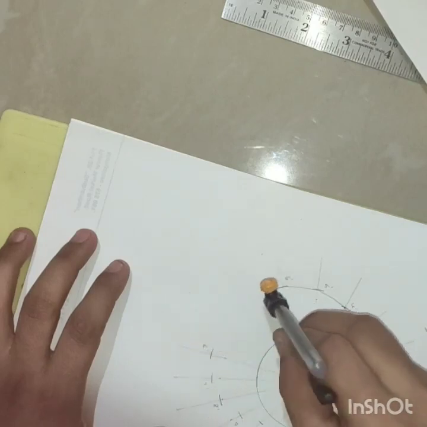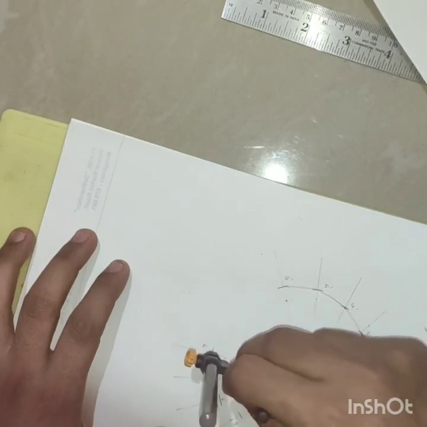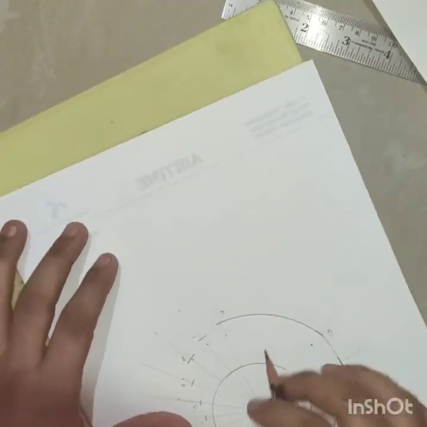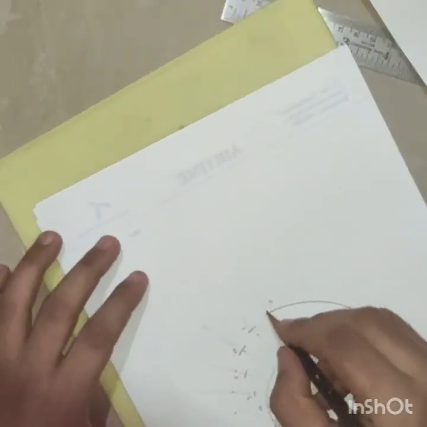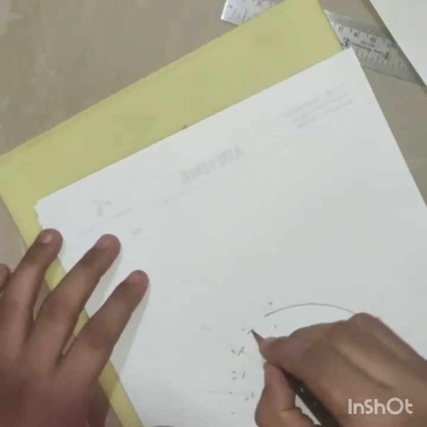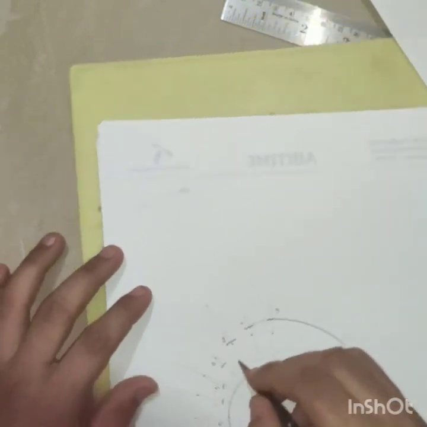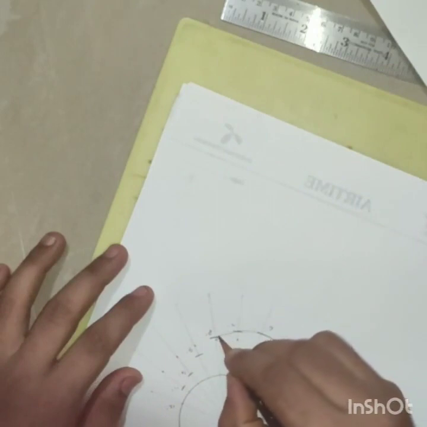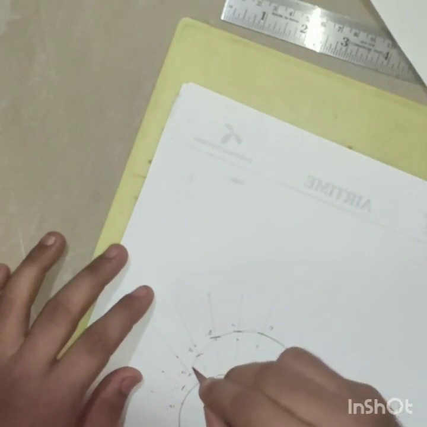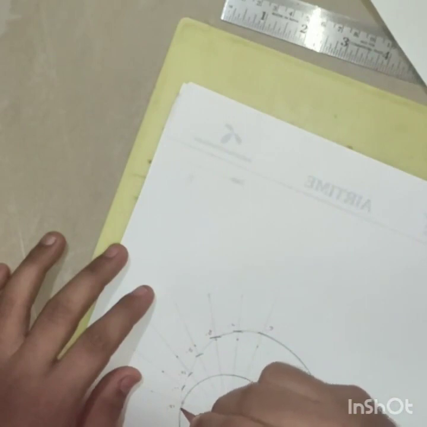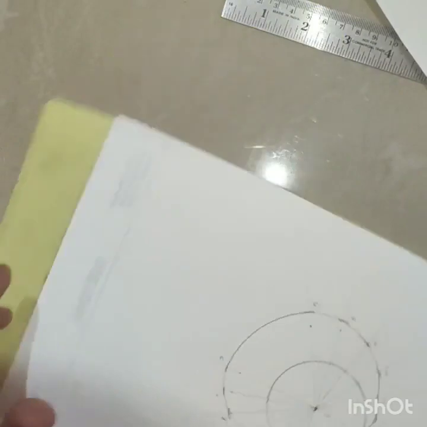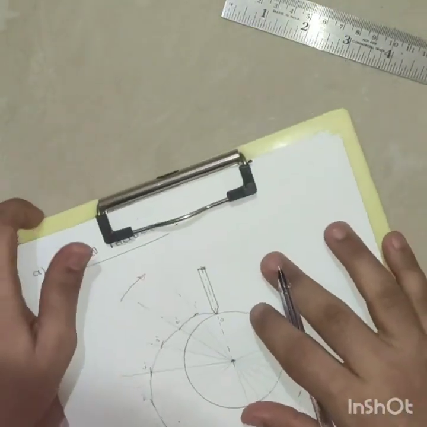since the distance is the same here, I can use a compass. I join 6 dash and 6 dash here. Next, from here join 7 dash, then 8 dash, 9 dash, 10 dash, 11 dash, and again back to 12 dash. Okay, now this is the cam profile.